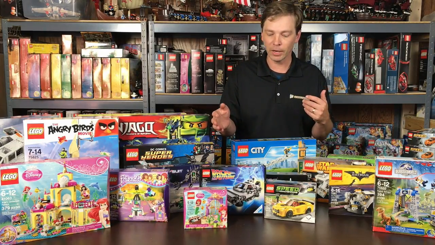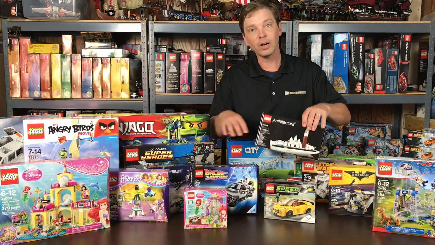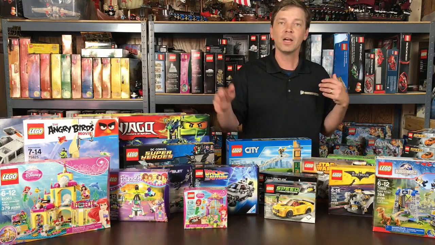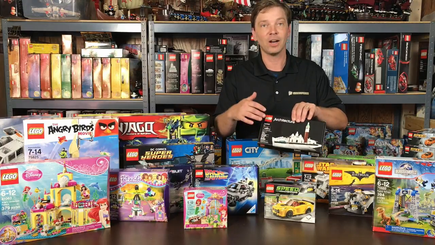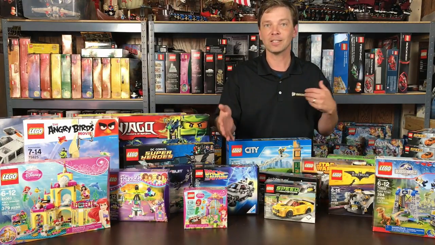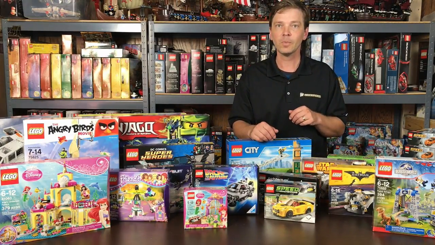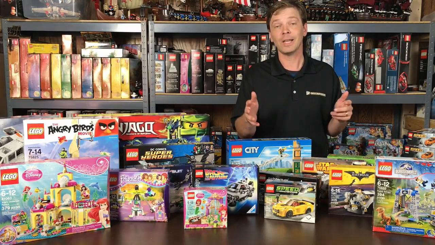Another one with a specific audience will be your Ideas and your Architecture series, which are more aimed at adults and less focused on minifigures. You can tell because the boxes are much, much nicer on these sets targeted at adults. You also have LEGO's owned licensed themes.